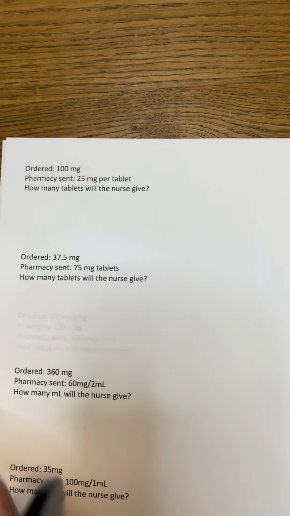So 37.5 times 1 over 1 times 75. So that's going to be 37.5 over 75. So again, if we get out our calculator, 37.5 divided by 75 is going to equal half. So in this case, our answer is going to be 0.5, and so we are going to be giving half a tablet. Okay. Next problem.